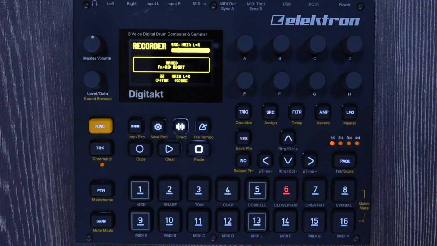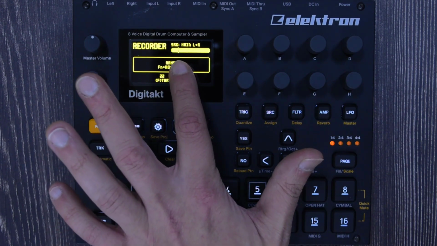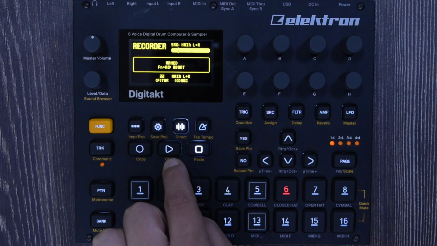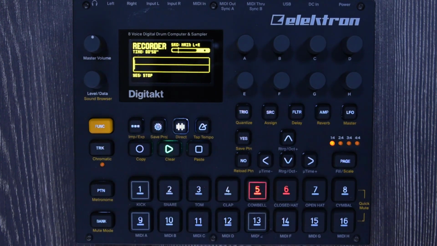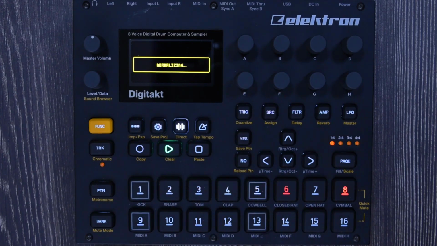And it says armed. So what we need to do is start playing something back. The level will exceed the threshold and it will start recording. So as soon as I play it, it will start recording. There you go. This is a much better way to record a sample because it's just right in the pocket. All right. So again, if you want to stop it, you just press yes, it's going to normalize.